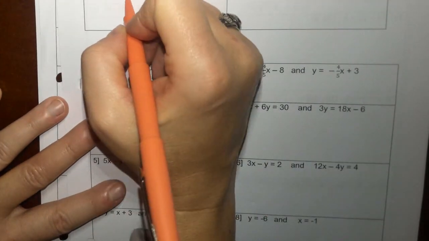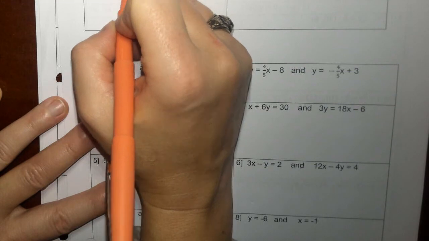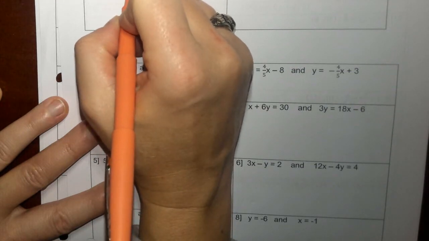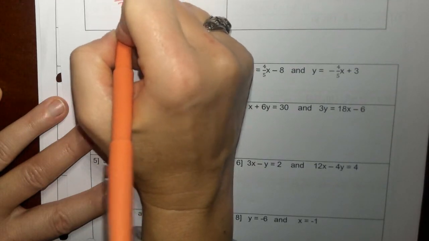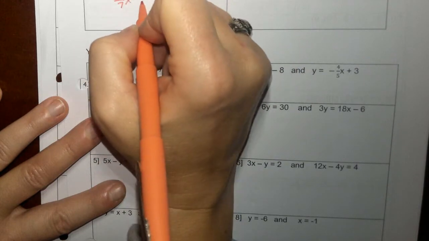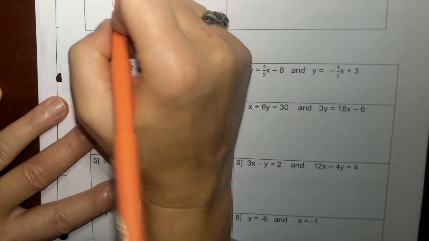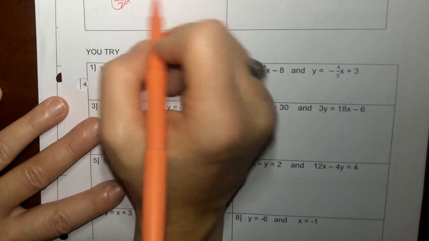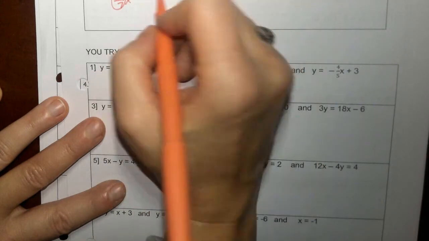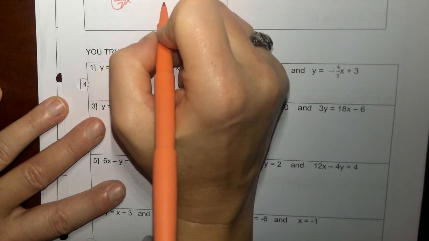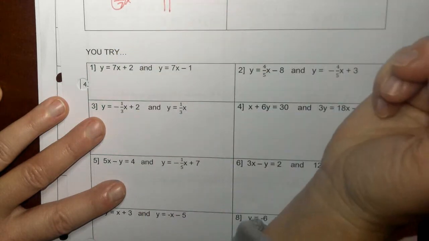All right, here we have, this is the same as 1 over 7x, like this. It's the same thing. All right, so 1 over 7 is the first slope, and the second slope is 1 over 7. They are the same, so it is parallel.